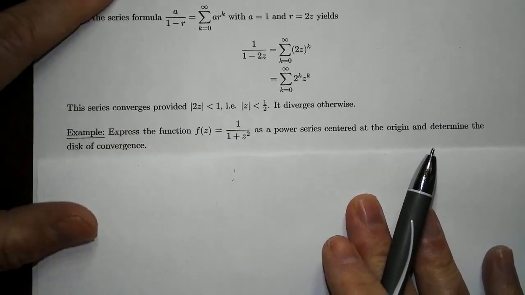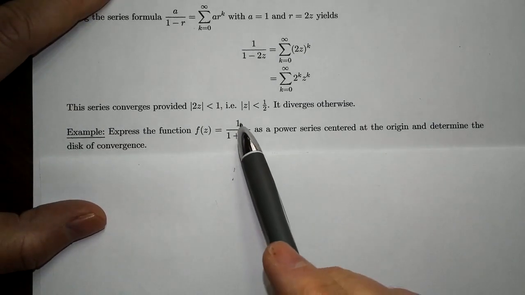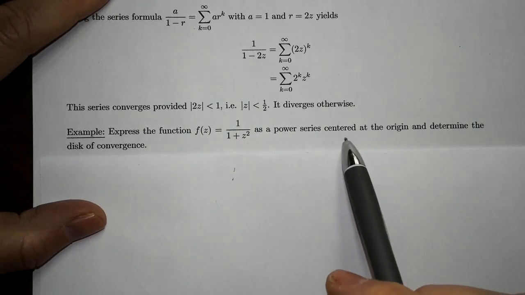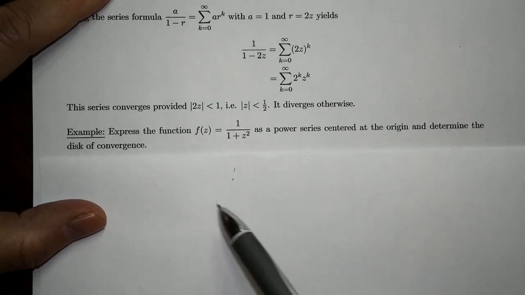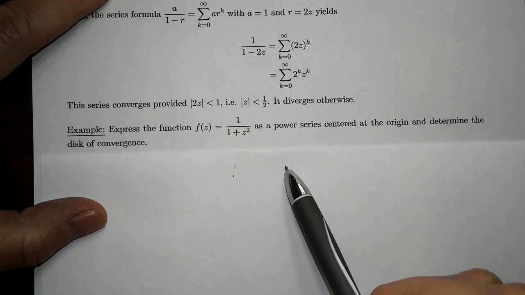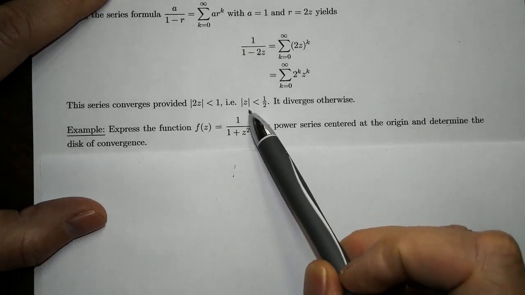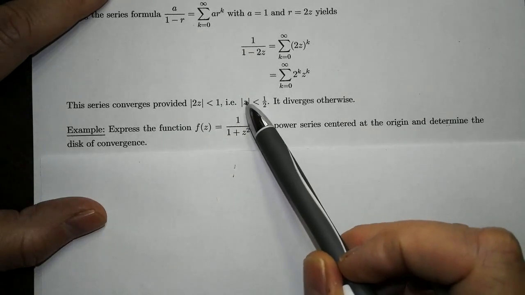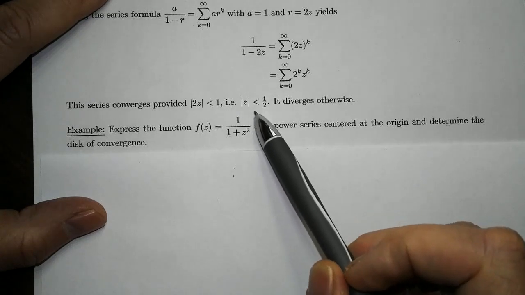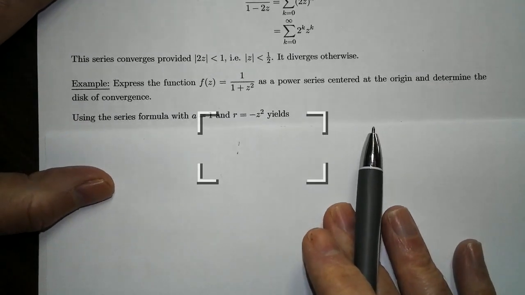Let's take a look at another one. Express the function 1 over 1 plus z squared as a power series centered at the origin and determine the disk of convergence. I didn't use the word disk of convergence before, but in that case, the disk of convergence is the disk of radius 1/2 centered at the origin.